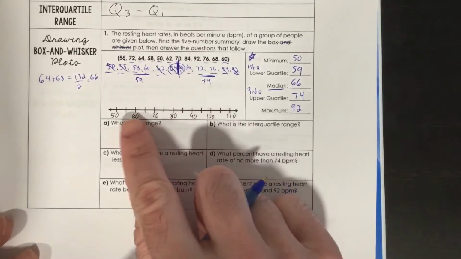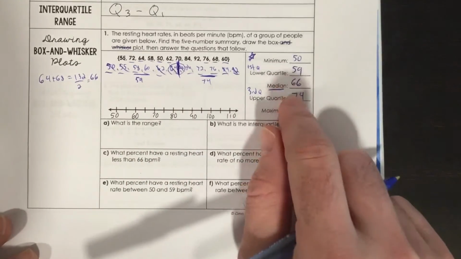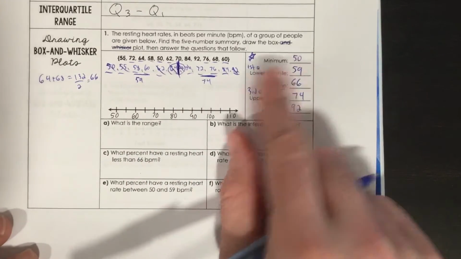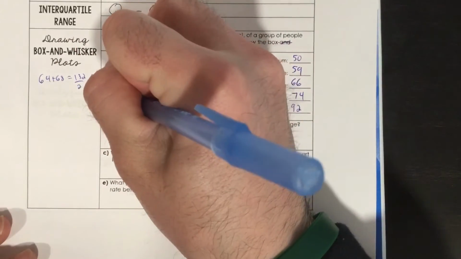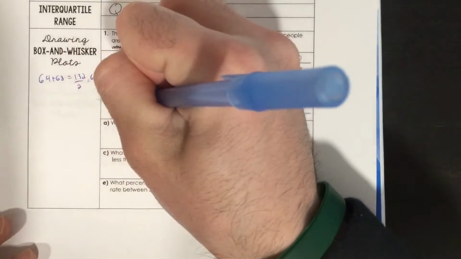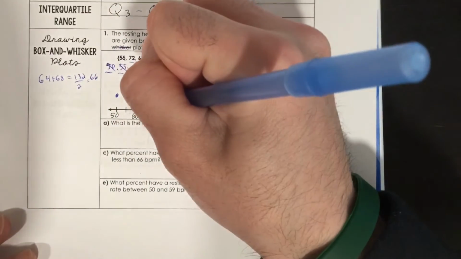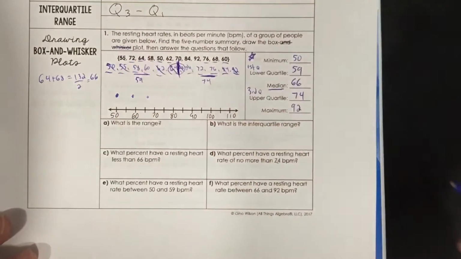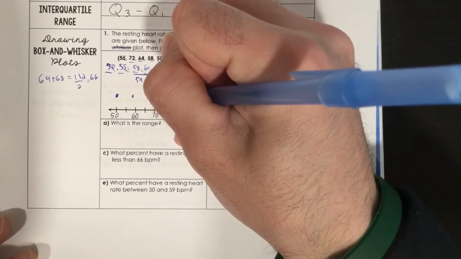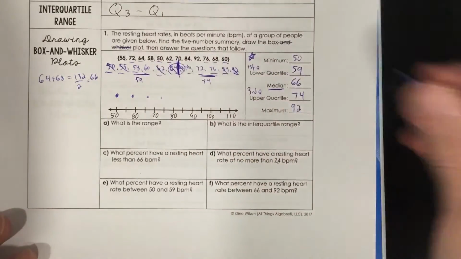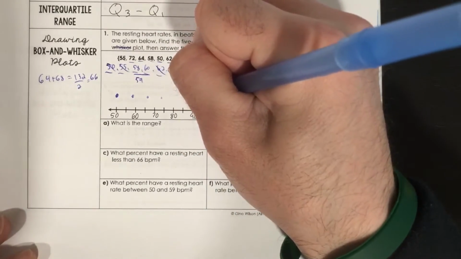So what I do here is put points or lines at all 5 of these numbers. 50, a point there. 59, a point there. 66, a point there. 74, a point there. And 92, a point there.